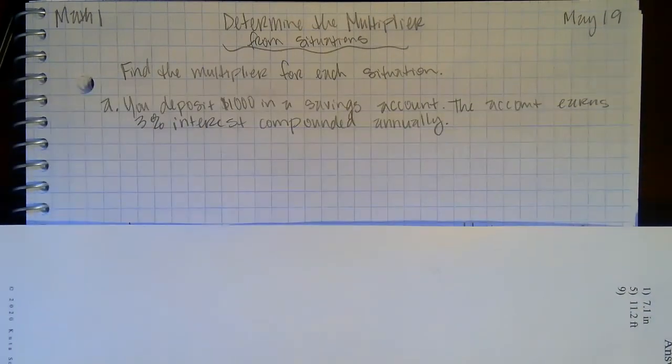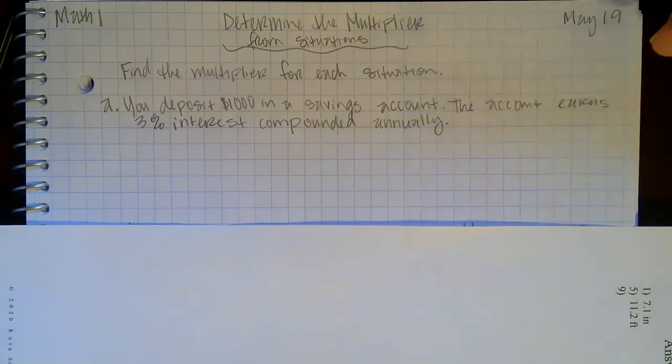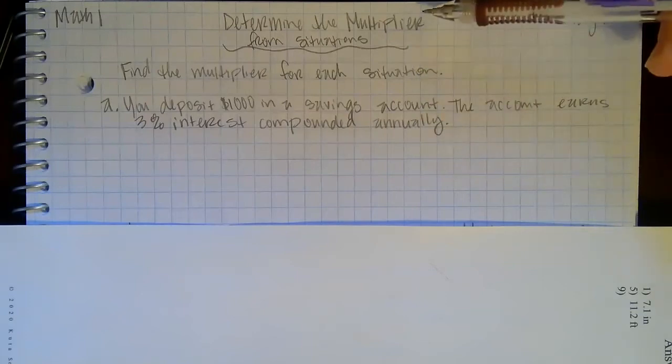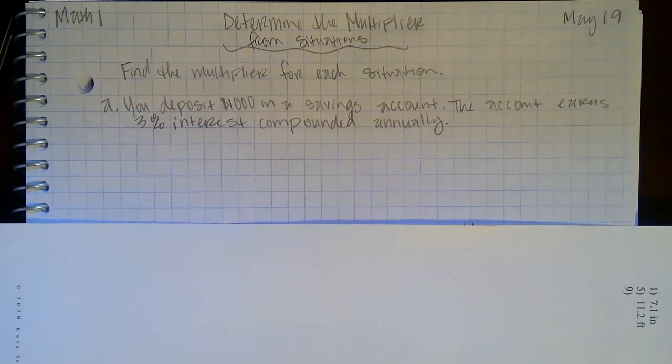So this one says you deposited $1,000 in a savings account. The account earns 3% interest compounded annually. Now, if we're determining the multiplier, we're assuming that all of these must be exponential or compound interest, like it says, compounded annually. Okay, so we are going to find the multiplier.